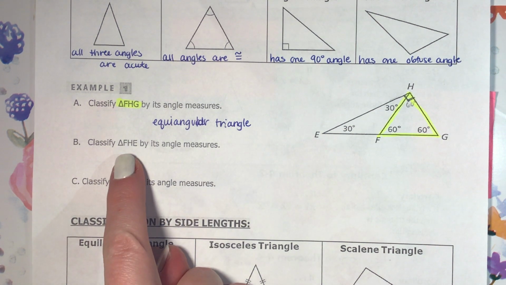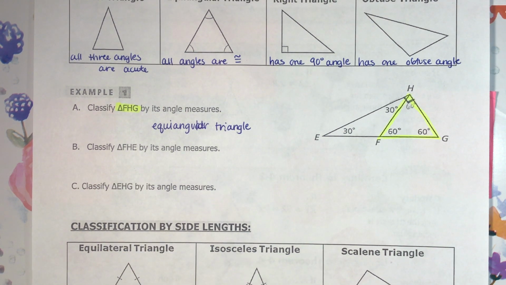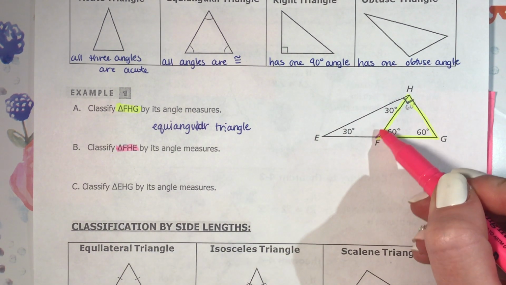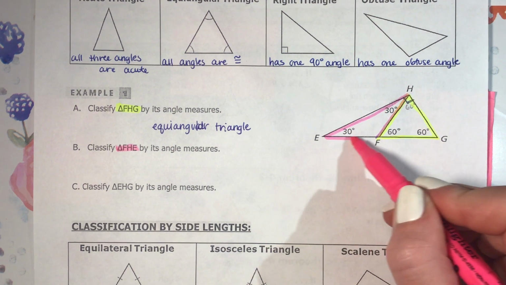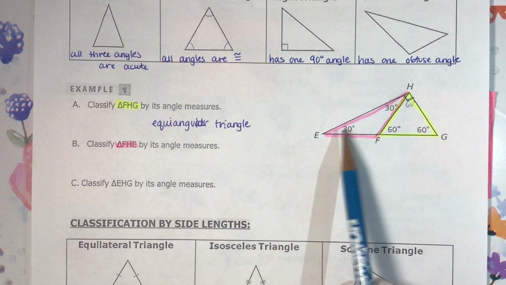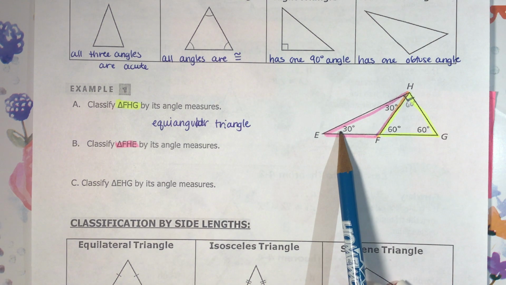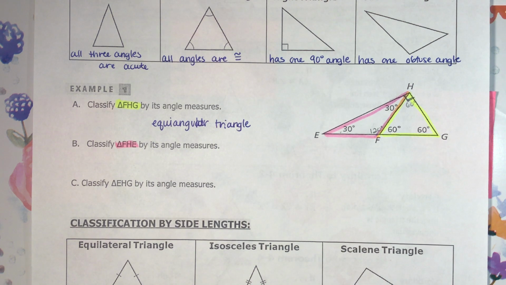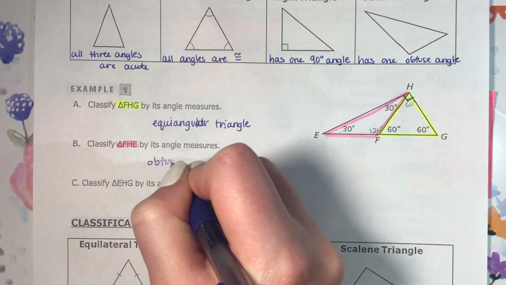Let's look at triangle FHE next. Okay, so triangle FHE is right here. Here I have two angles at 30 degrees. And what must this angle be? Well, this angle is going to be 120 because once again, I need all three angles to add up to 180. Well, and since I have one angle that is larger than 90 degrees, this is an obtuse triangle.